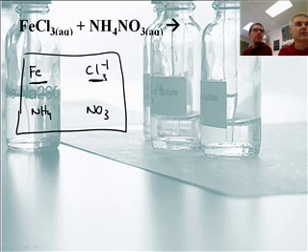I'm just trying to figure out what the charge of iron is. Wait a second. When I wrote Cl, I didn't write Cl3. We're not concerned about that. We're just concerned about the individual ions because we're going to go back and balance the equations later.